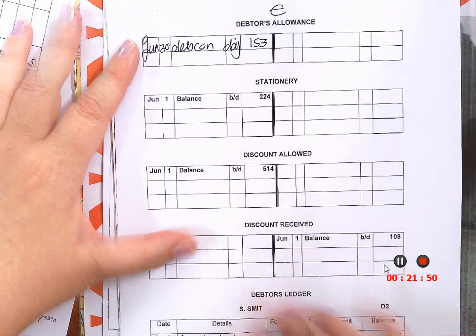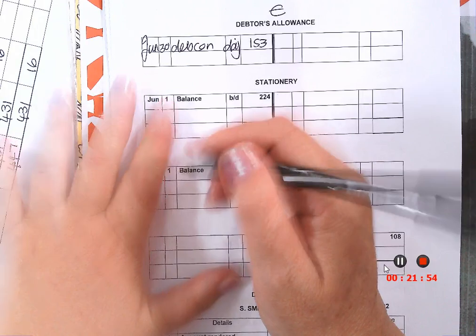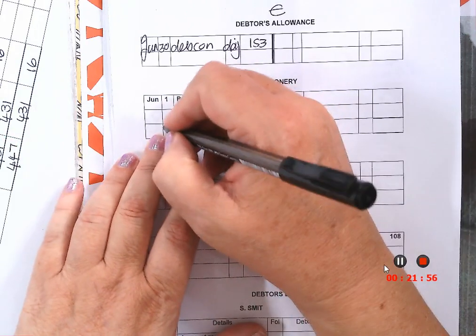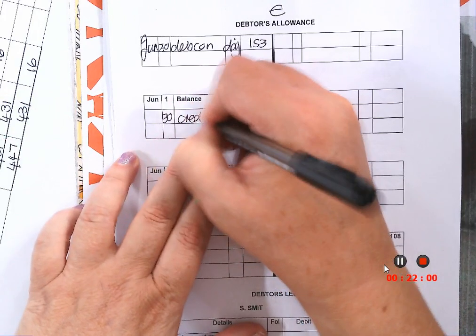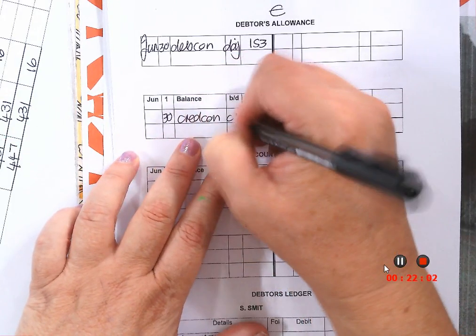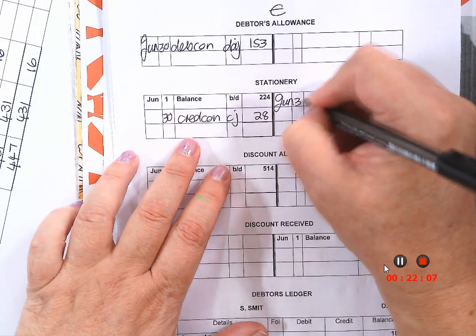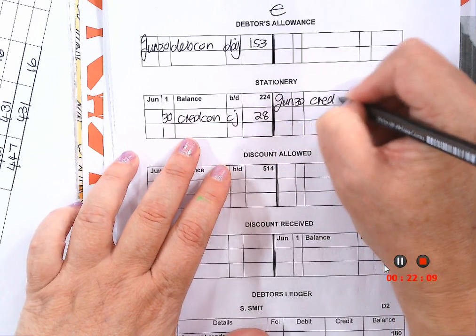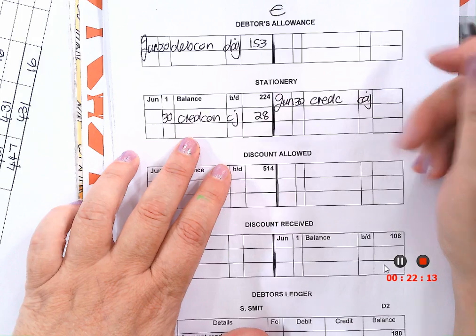So, stationery. Stationery I see only in the CJ and the CAJ. So I've got creditors control, CJ, creditors control, CAJ. Can you see it looks the same as in trading stock?